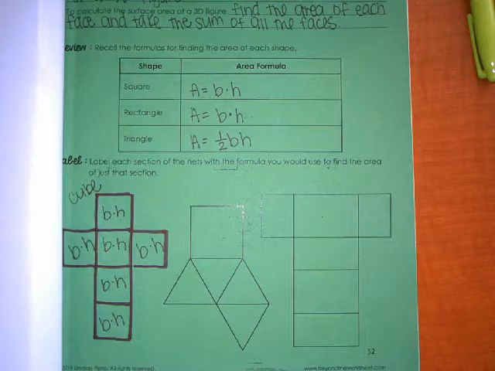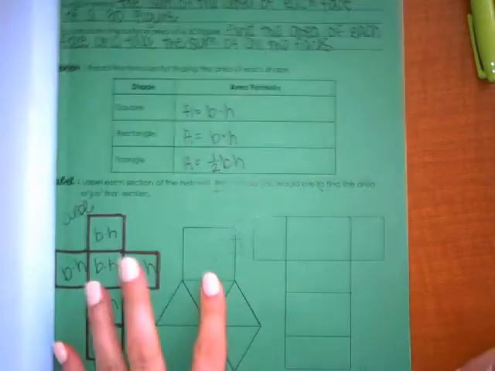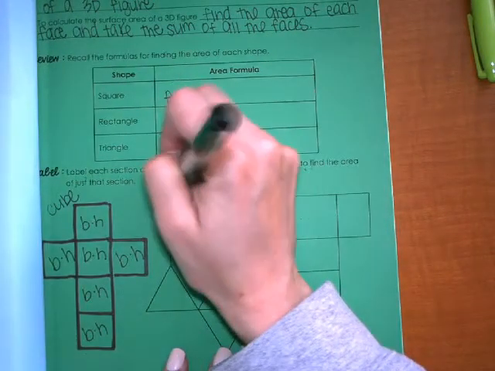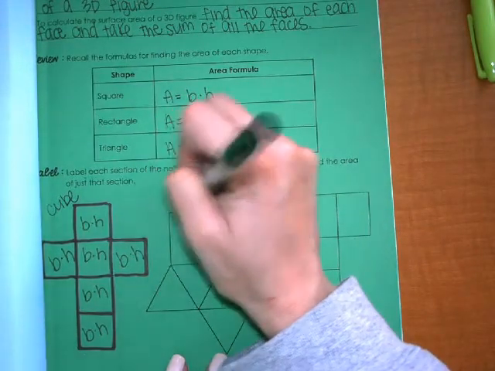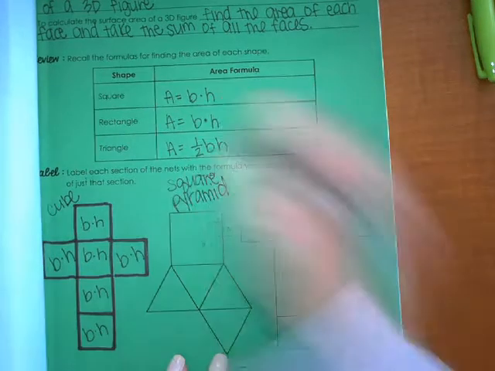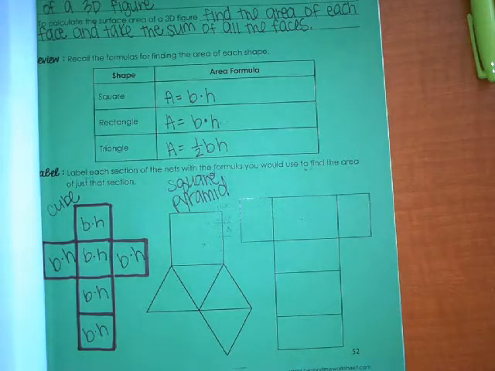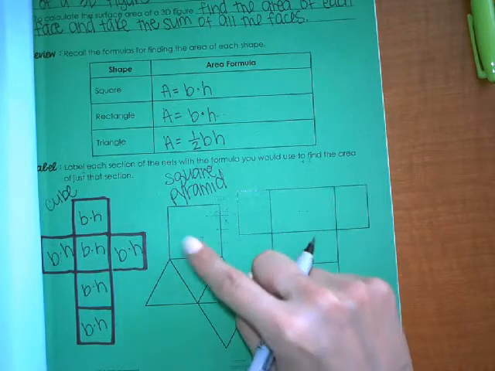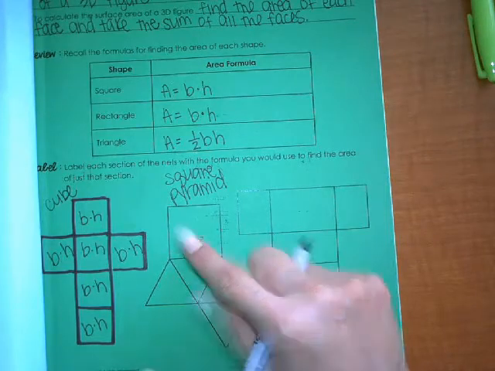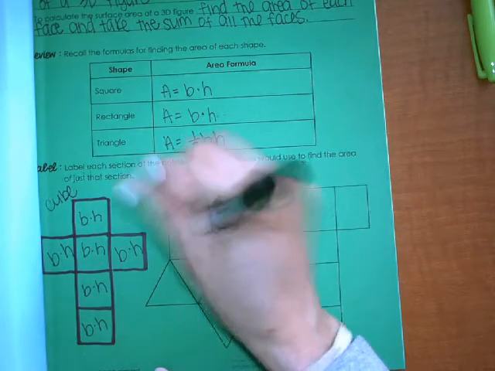Okay, what's this middle one? Square pyramid. Now, as I told you earlier, guys, we are not going to solve for square pyramids. You totally can. You would know how to do it. You're just not being tested on it, any of that sort of stuff, because you'd find the area of the base. How do I find the area of this base, you guys? Base times height.